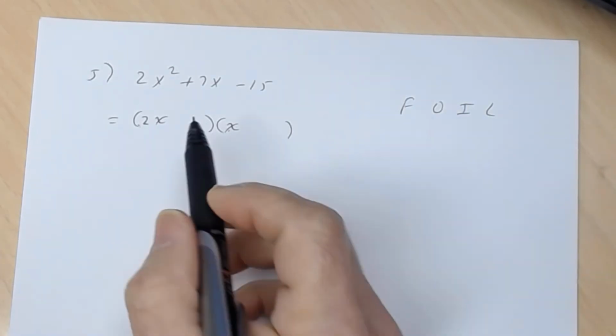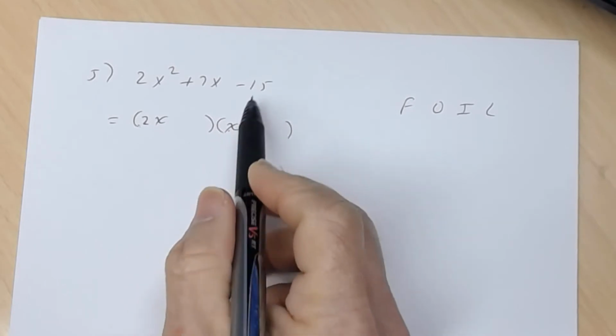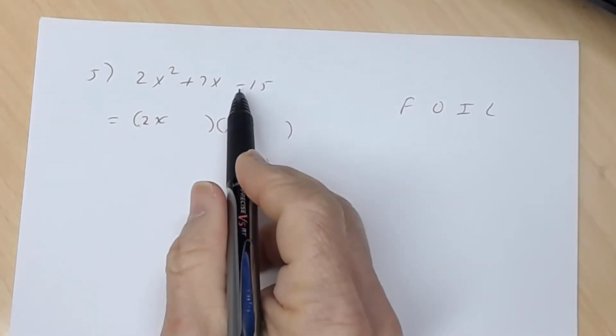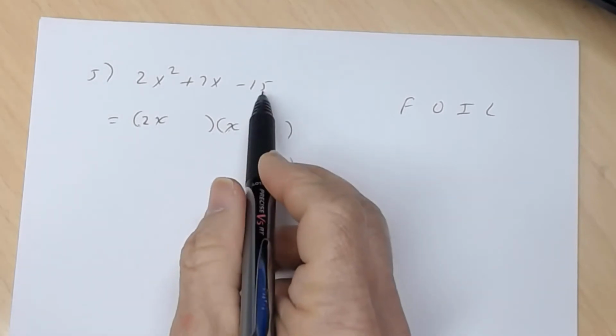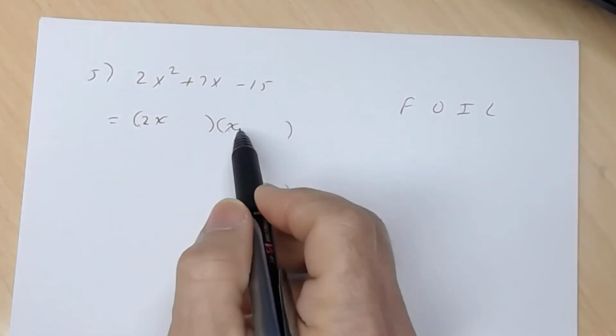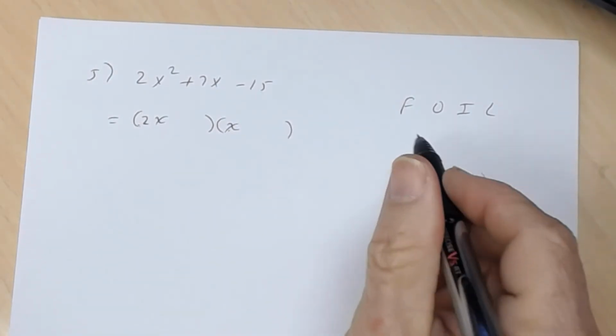Okay? So I know that's the only ones that would work, 2x and x. Now let's go to 15. I notice the last sign's negative, so that means these signs are going to be different. So what I would do is deal with the signs at the end. Let's do 15 first. So let's talk about 15.